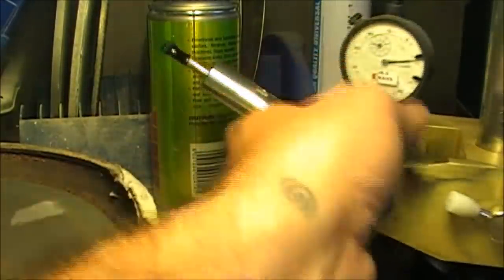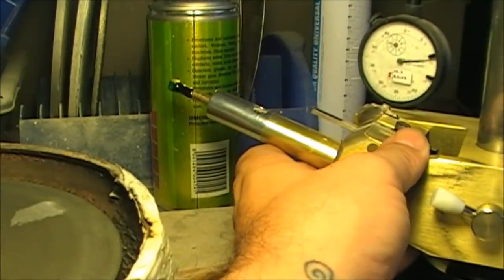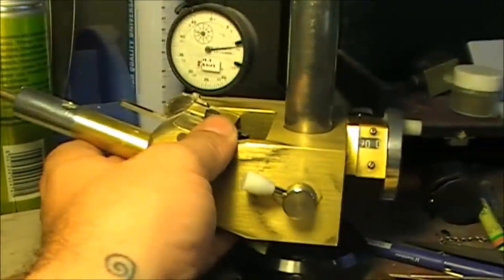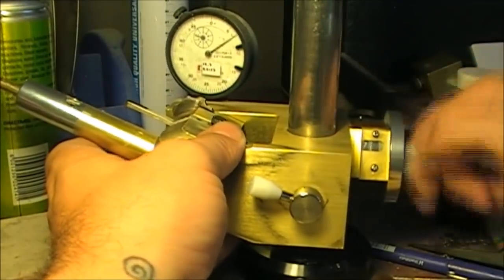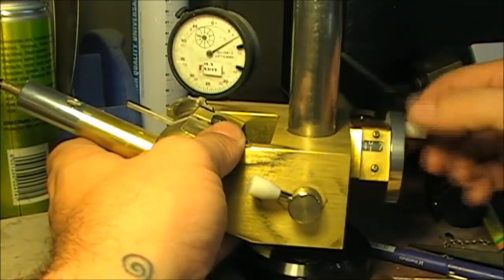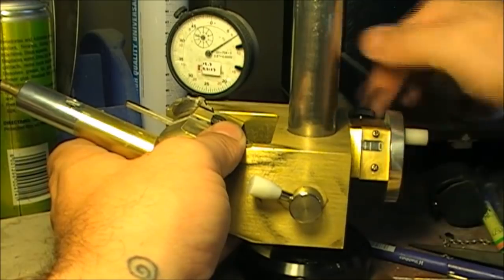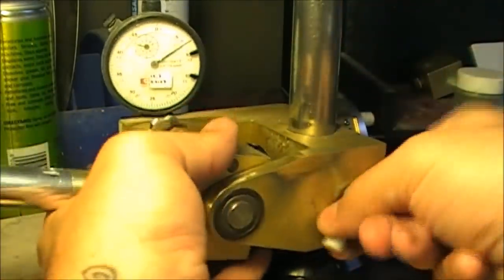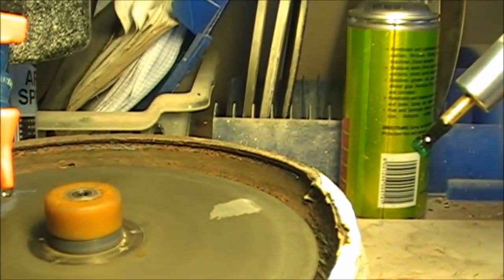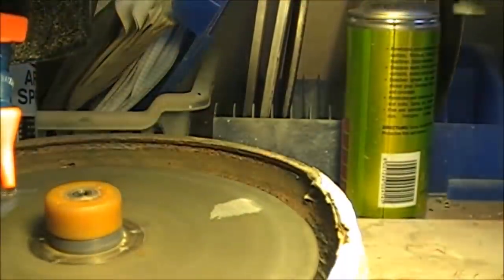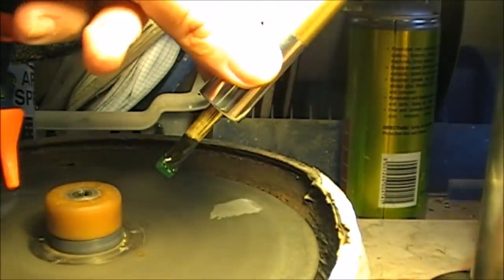So we put the machine at 41. There we go. And then we raise up the mast so that it can hang. And then we're going to grind it out on 41.